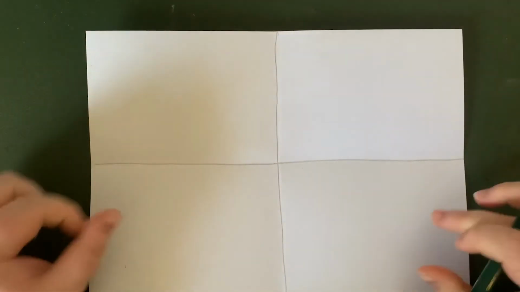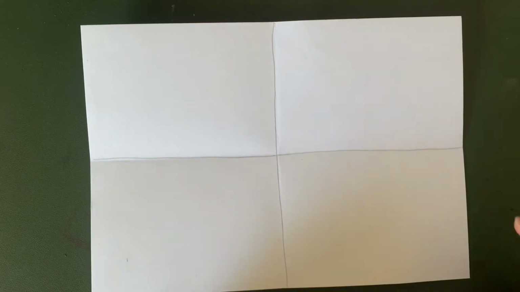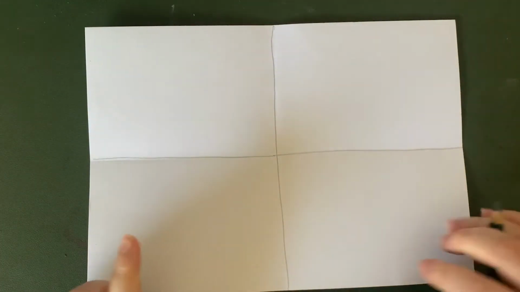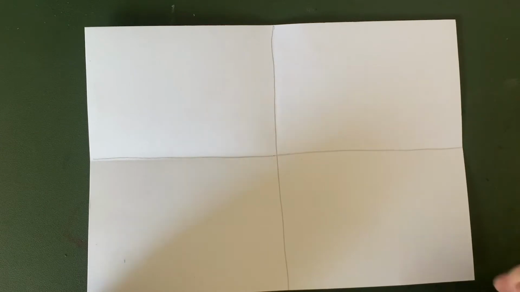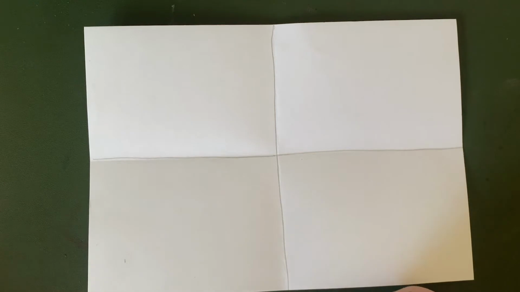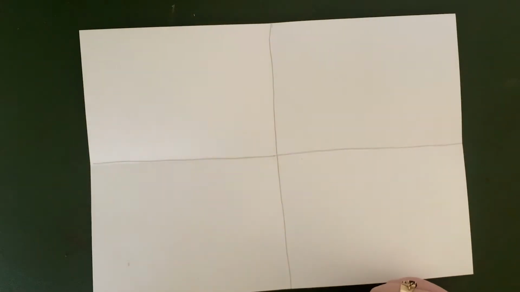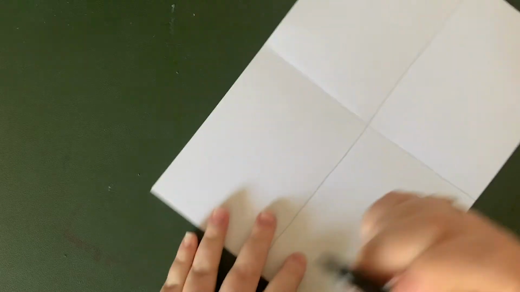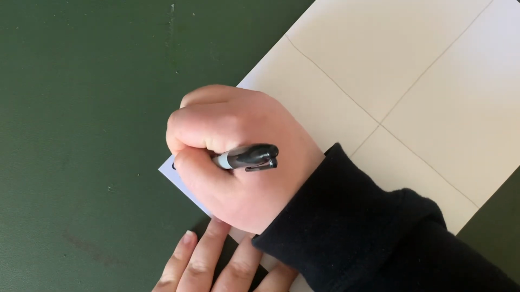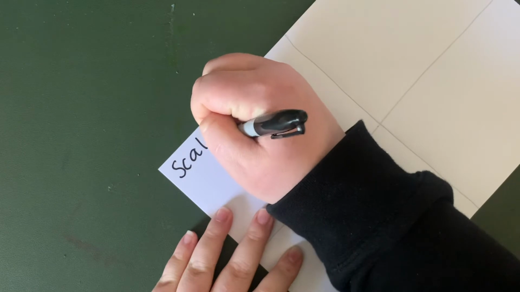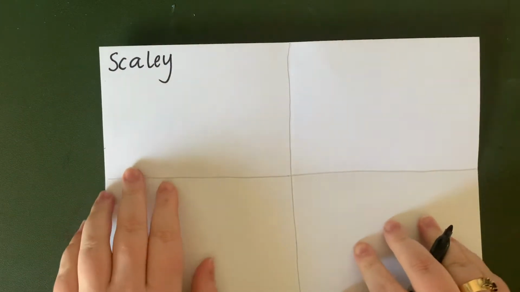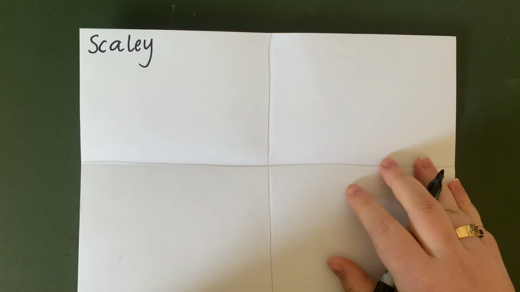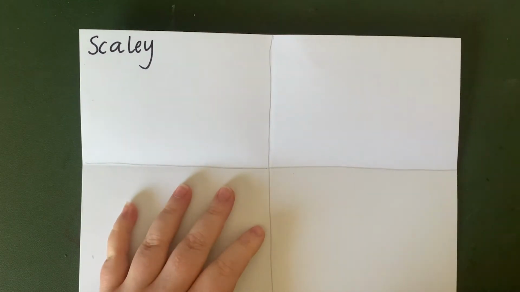And today we're going to have a go at drawing 4 things with texture. So I'm going to start by labeling my sections, and I want your sections to say the same thing as mine. So I might do it in black so that it's a bit easier for you to read on my camera. Okay, so the first one that we're going to have a go at is scaly. So you're going to have to think of something that is scaly that we can draw. What has a scaly texture?